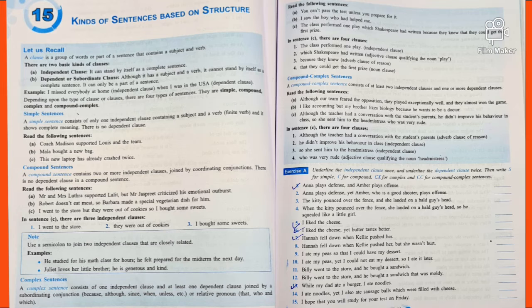Here it is given that in sentence C there are 4 clauses. Now you can see here 1, 2, 3, 4. First one is an independent clause. Second is adjective clause qualifying the noun play. The third one is adverb clause of reason. There is a reason given, because they knew. So this is a reason clause, adverb clause. Now the fourth one is the noun clause, that they could get the first prize. So we have completed till complex sentences.